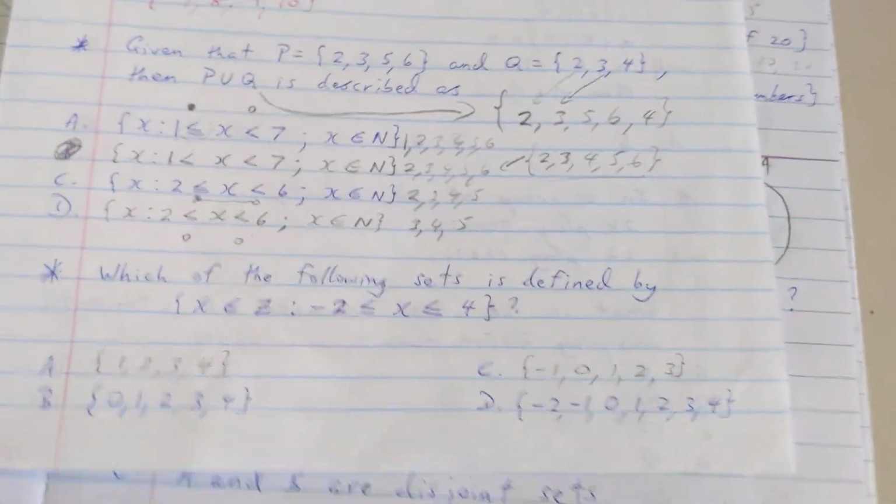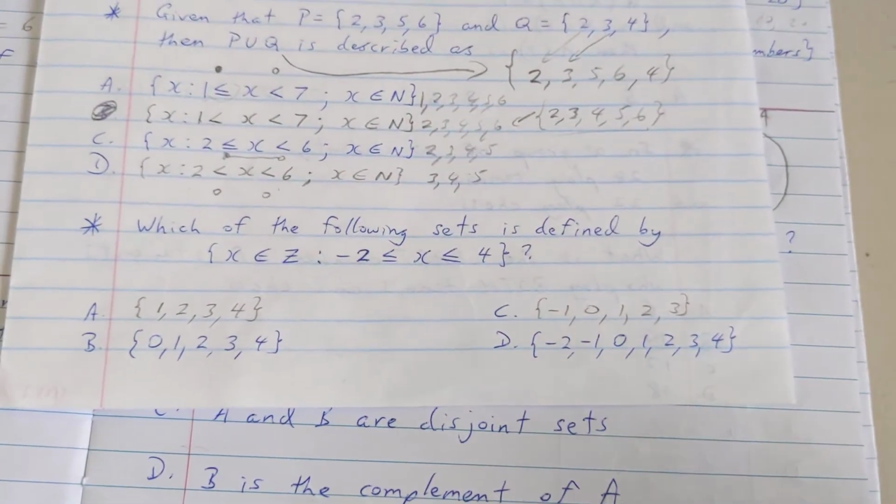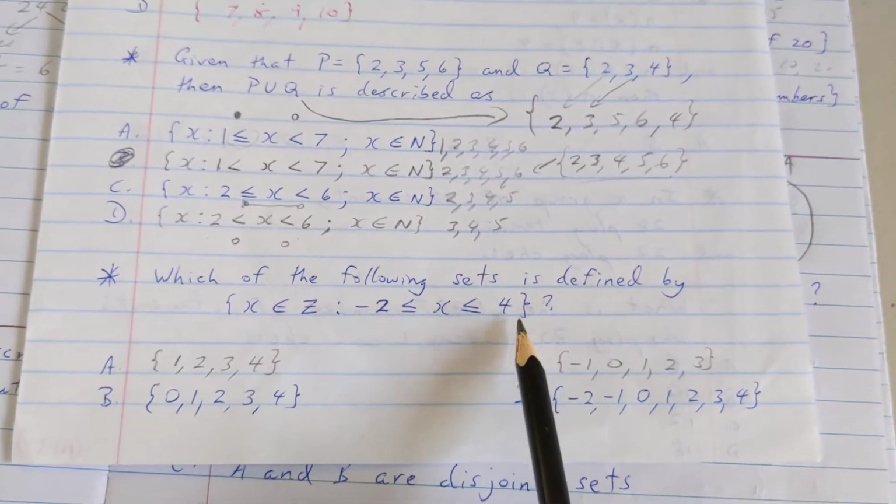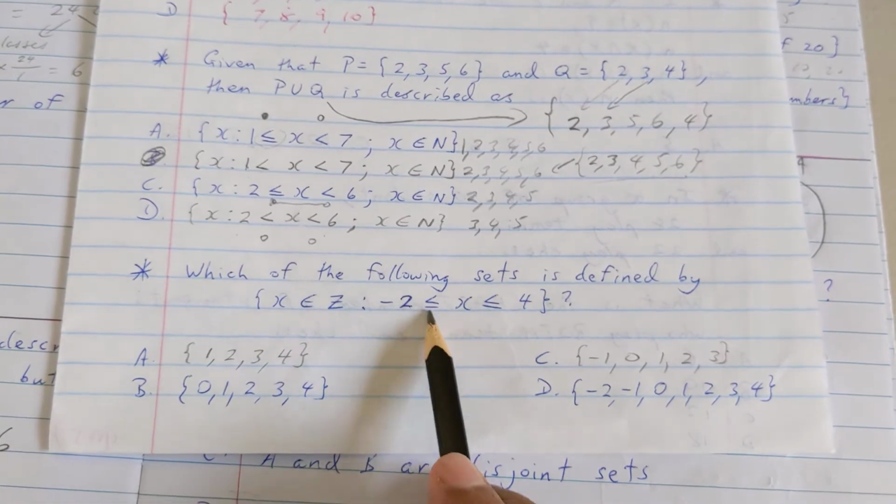Next one here, same idea. You realize this is coming up often. X is a member of the real numbers, and they're going from -2 to 4, inclusive of both numbers.